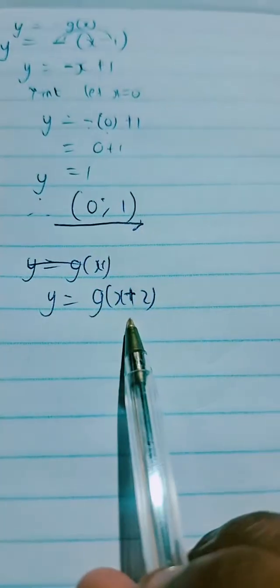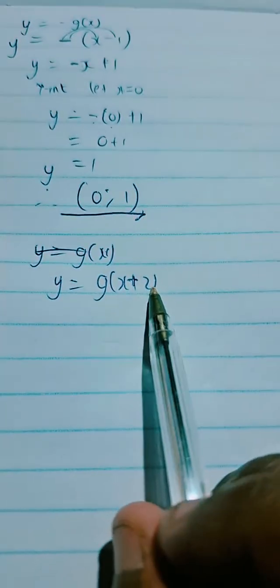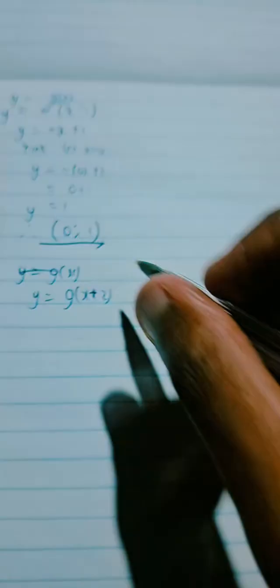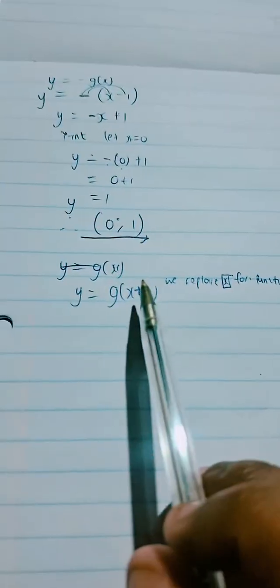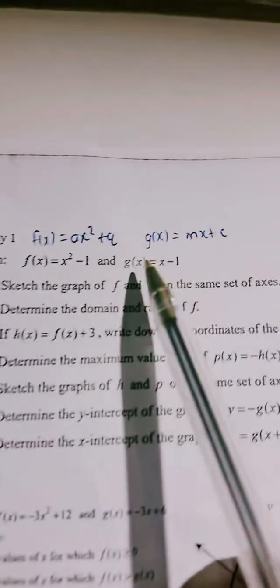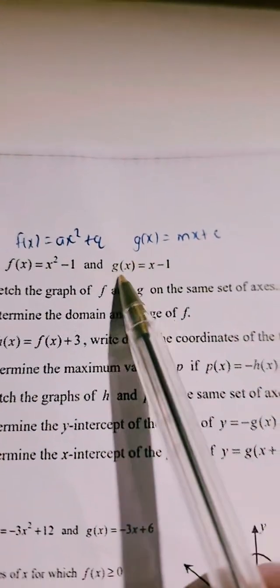When the x plus 2 is in brackets, it means that it is replacing x. Does that make sense? In the place of where x was, we are going to replace that with x plus 2.